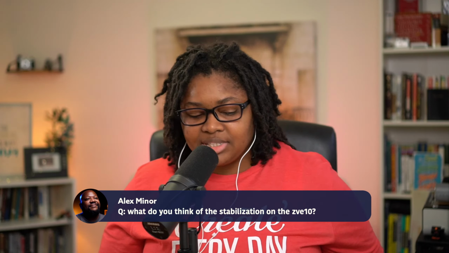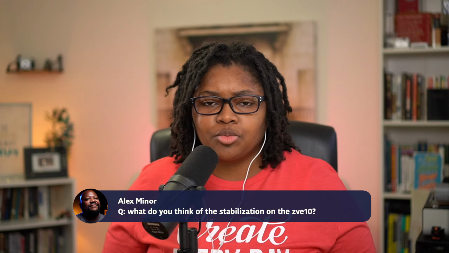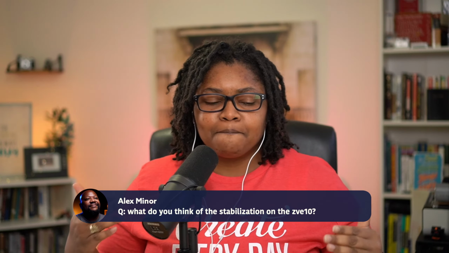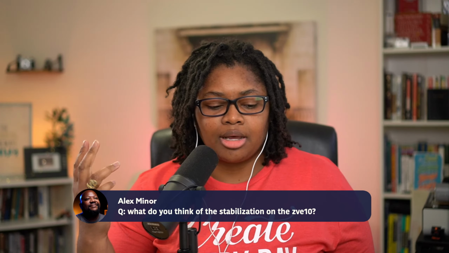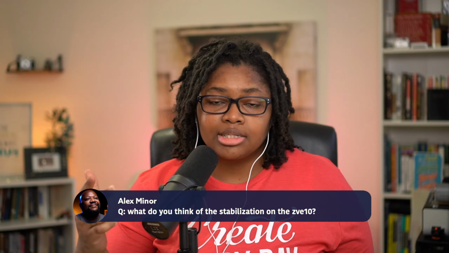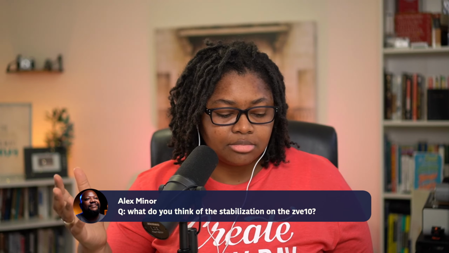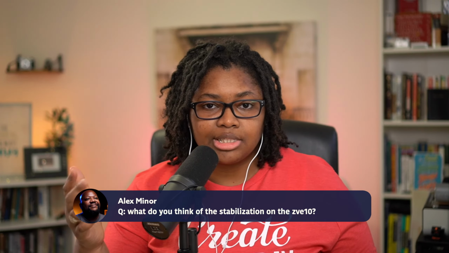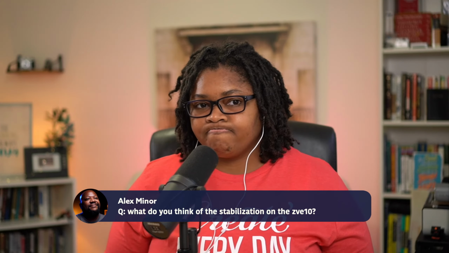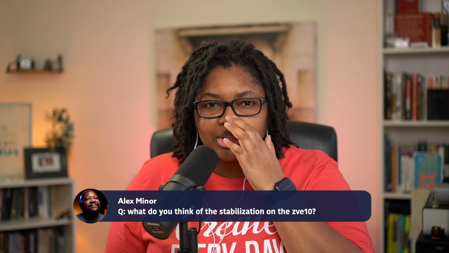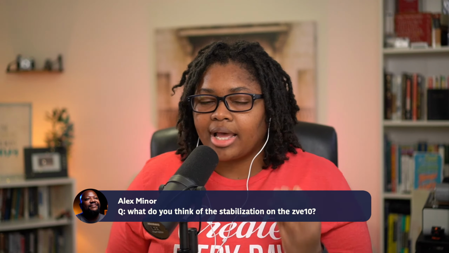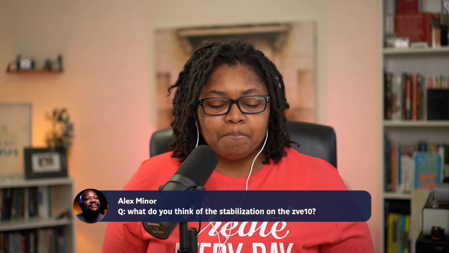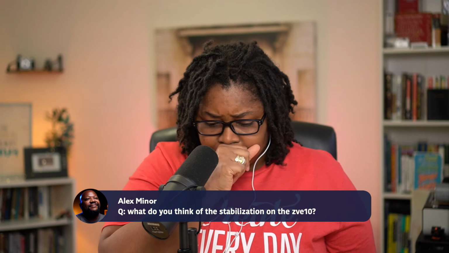What do you think of the stabilization of the ZV-E10? So I haven't fully tested this exhaustively, but walking around with it, a couple things I've tested: the kit lens with a wide angle adapter, and the 10 to 18 millimeter lens. Not bad. I don't fully understand the active stabilization yet, but with the 10 to 18, you're still fine even at the standard stabilization.